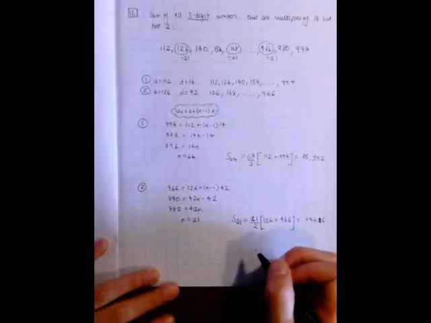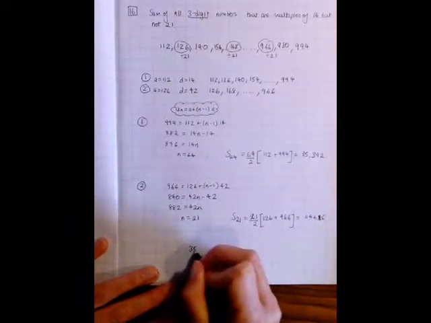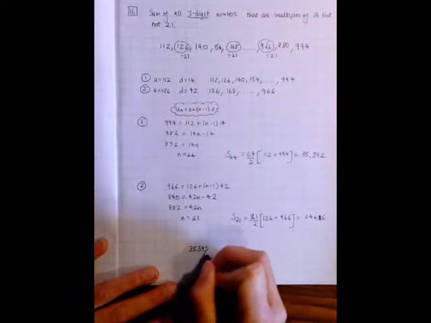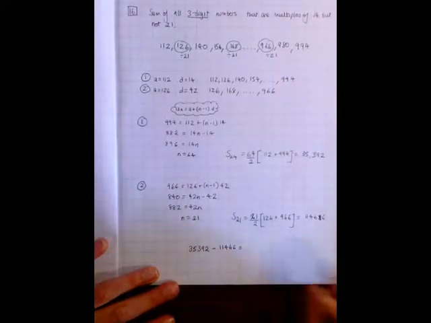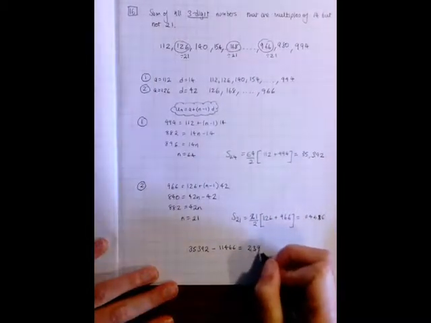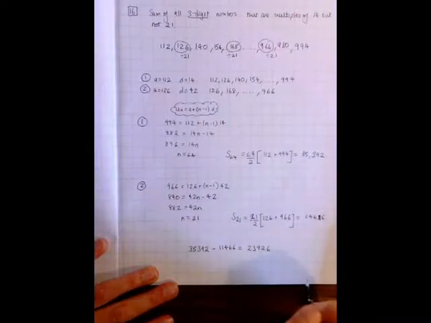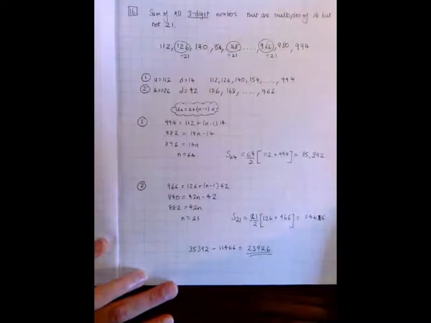So to find the 3-digit numbers that would be remaining, we would do 35,392, take away 11,466, which leaves us with 23,926. Okay, I hope that helped you with the more challenging red questions.